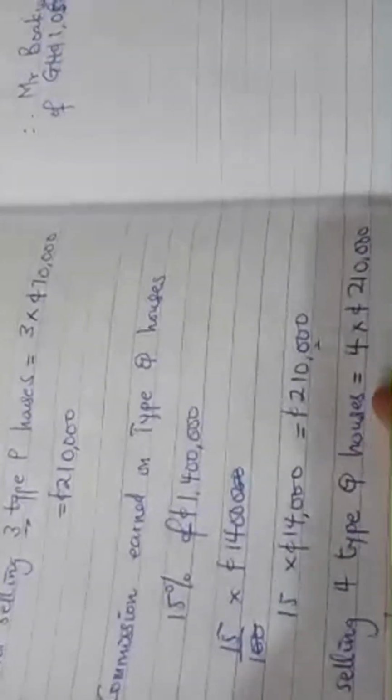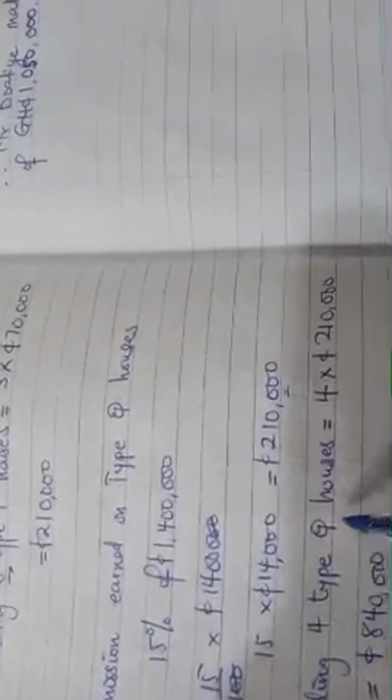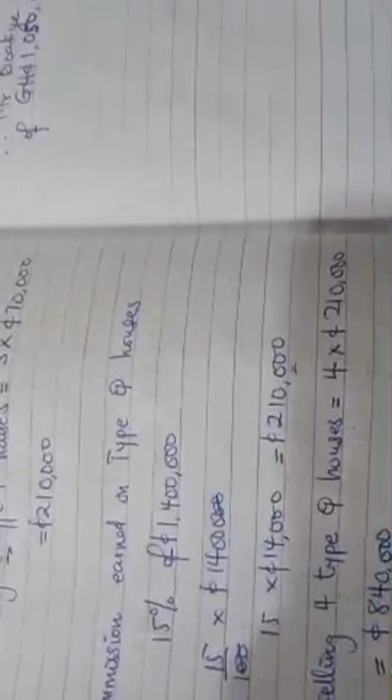But how many houses did he sell? From the question, he sold 4 type Q houses. So for selling 4 type Q houses, we will multiply 4 times the commission he is earning for selling one. So 4 times 210,000, that is going to give us 840,000 Ghana cedis. So if he has been able to sell 4 type Q houses, he is earning this amount of money as his commission.